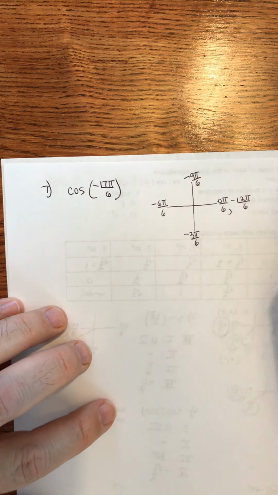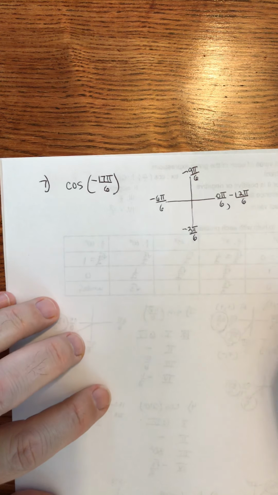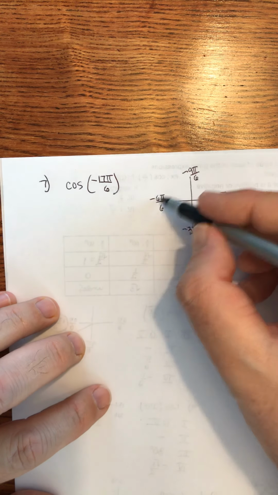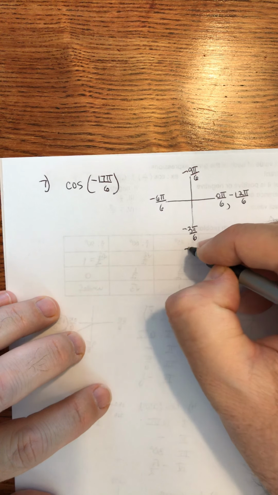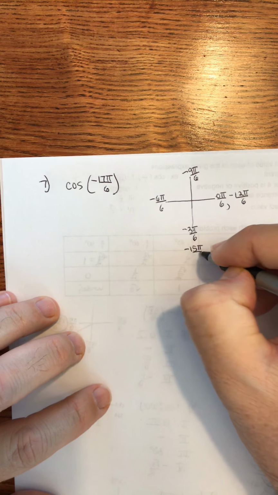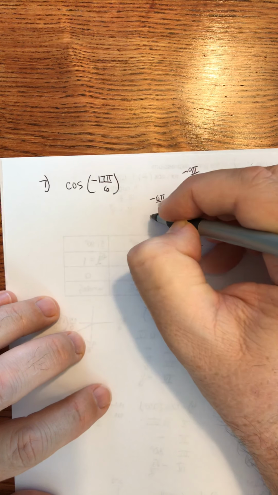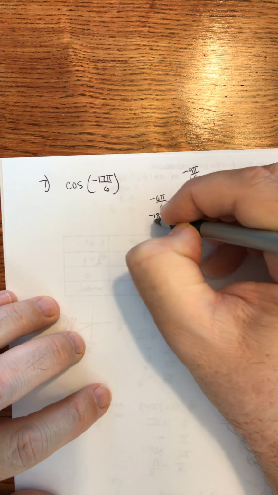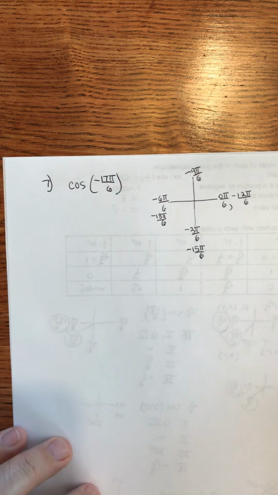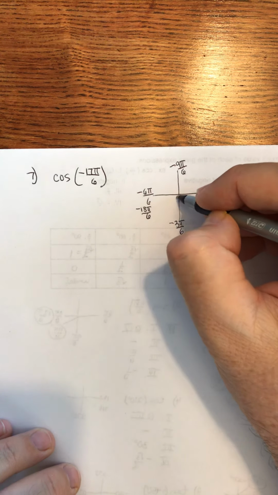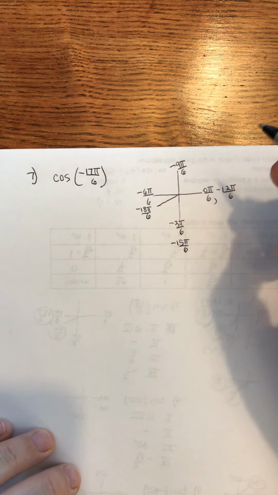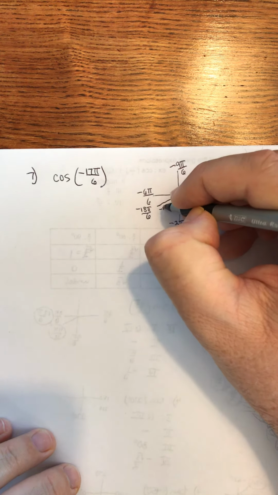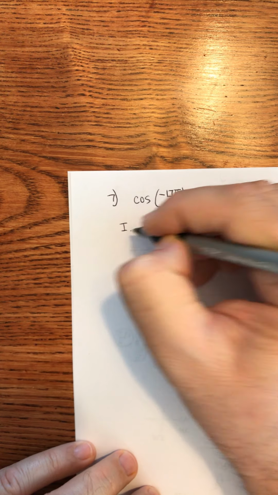Still not enough. Notice we're just adding 3 onto the top. 0, 3, 6, 9, 12. This would be 15. This would be 18. And that's enough. I can see where that is. It's over here, closer to the 18. Okay, so this is negative 17 pi over 6, which is quadrant 3.